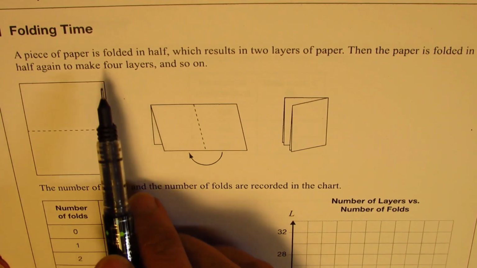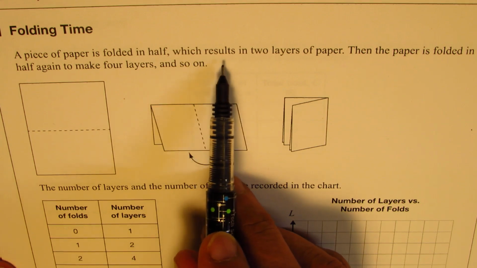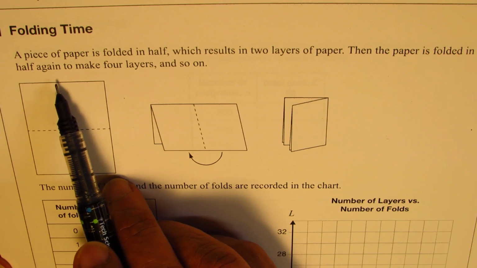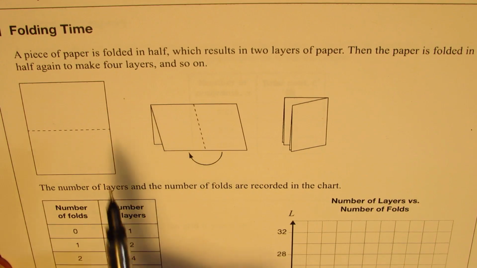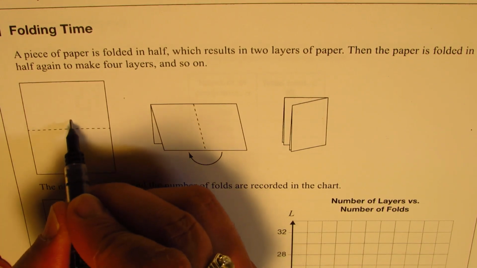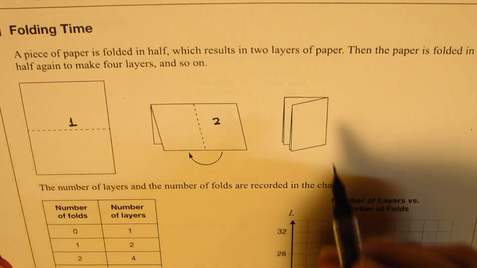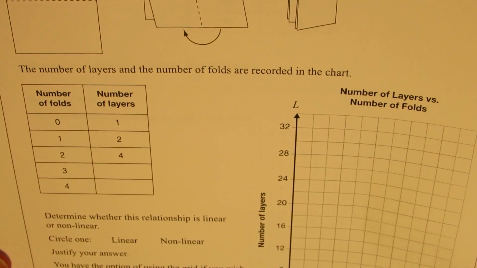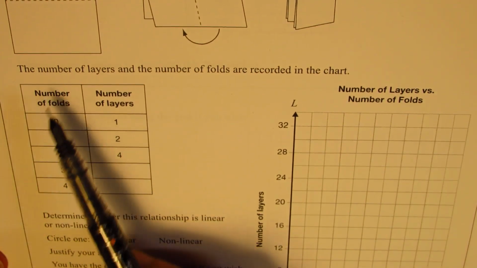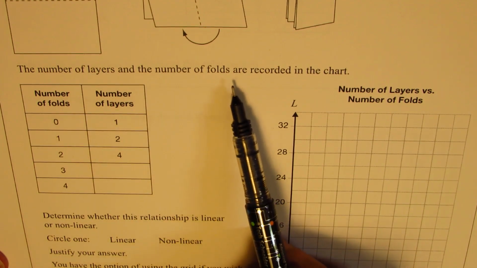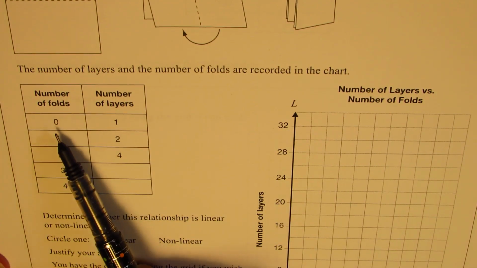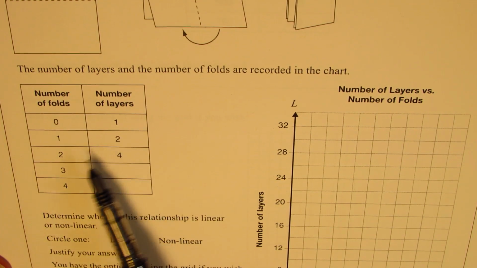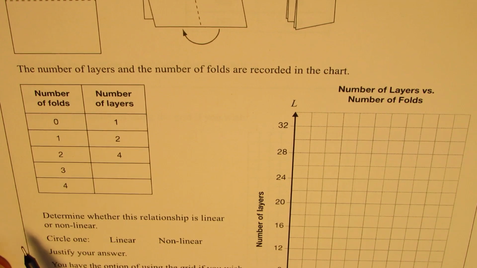A piece of paper is folded in half, which results in 2 layers of paper. Then the paper is folded in half again to make 4 layers, and so on. So initially, we have only 1 layer, and then we have 2 layers, and here we have 4 layers. This information is also provided to you in the form of a table. The number of layers and the number of folds are recorded in this chart. So 0 fold, 1 layer. 1 fold, 2 layers, 2 fold, 4 layers.